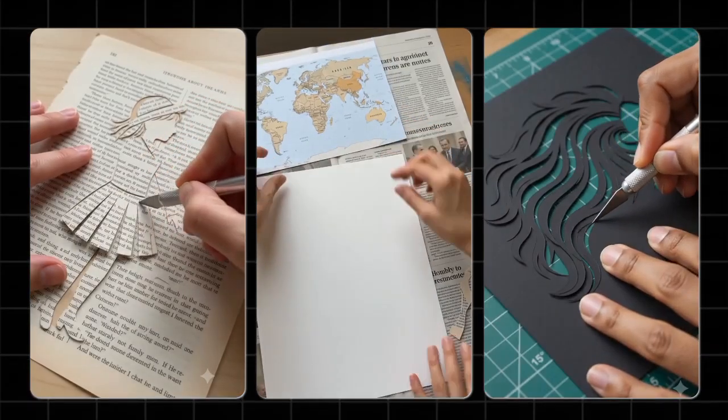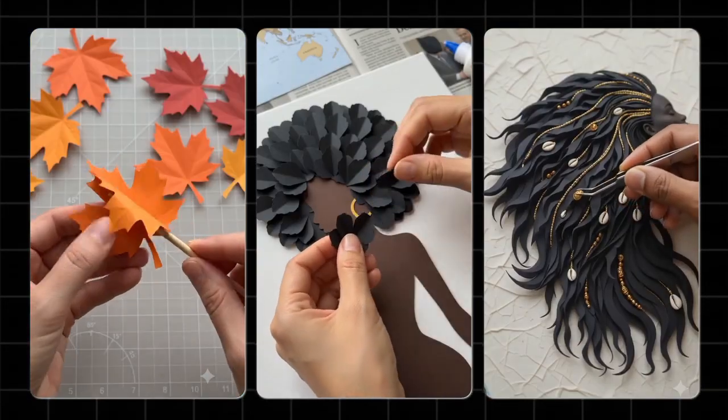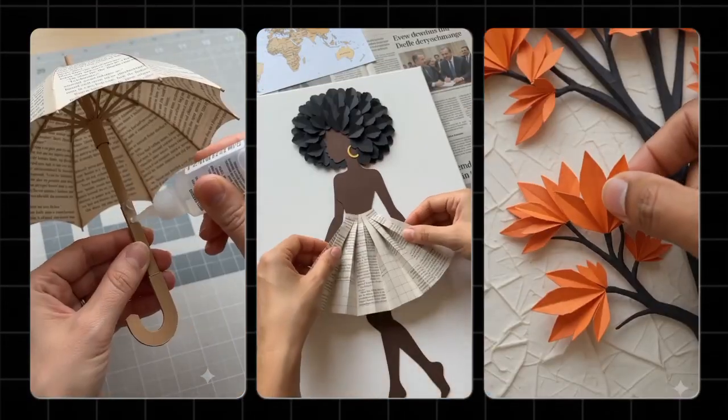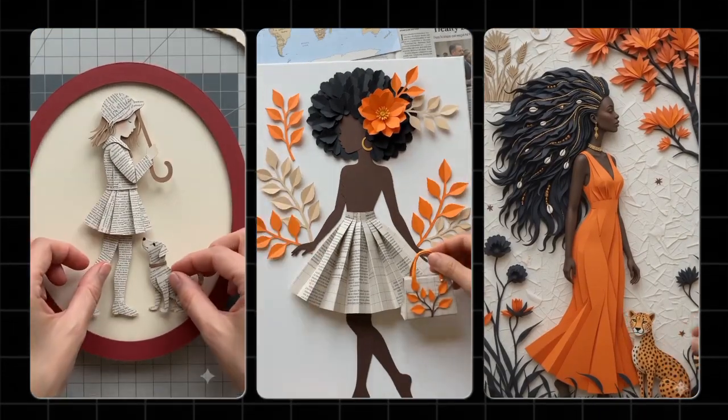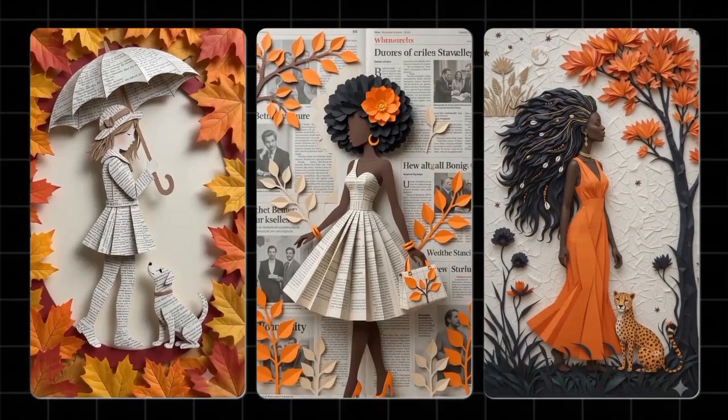Right now, this type of paper crafting videos are pulling millions of views because they are relaxing, creative, and incredibly satisfying videos that people can't stop watching. And this type of videos you can easily create on your own mobile phone with only 3 simple steps.